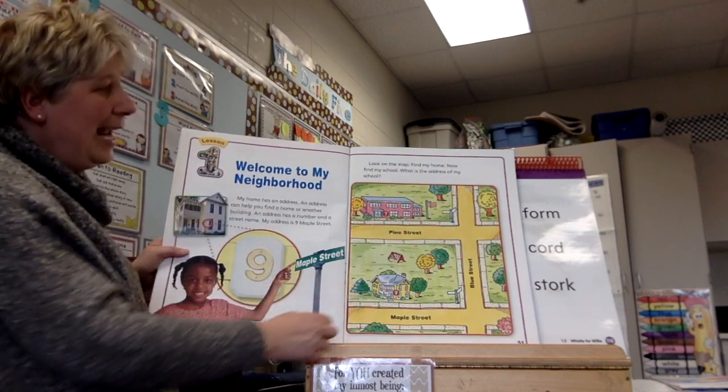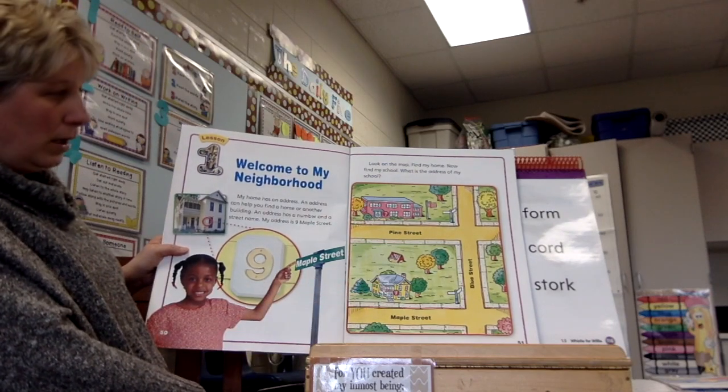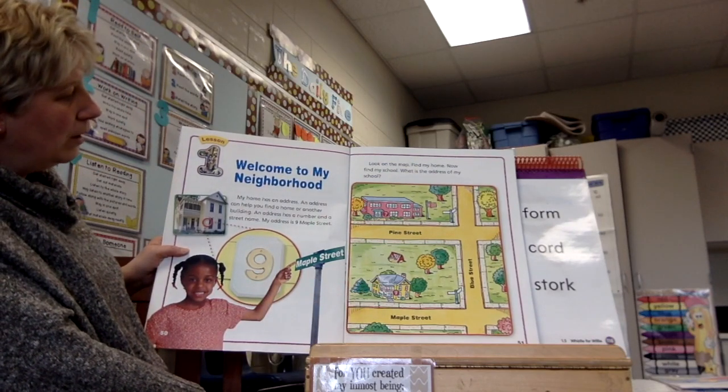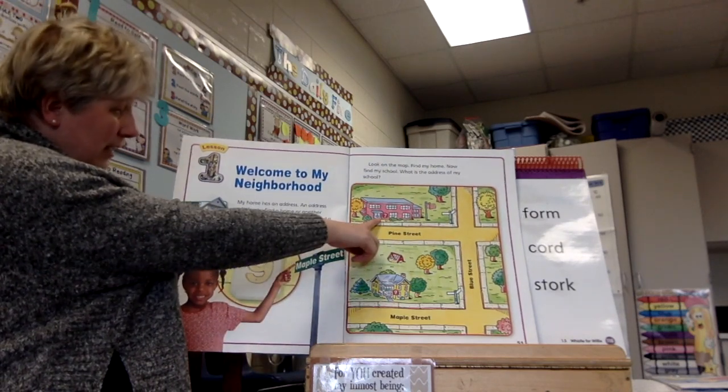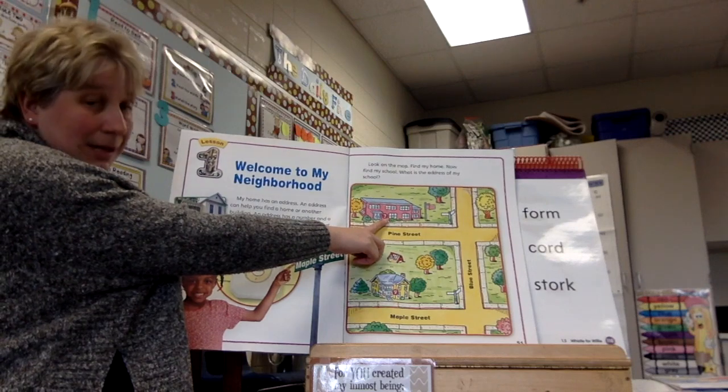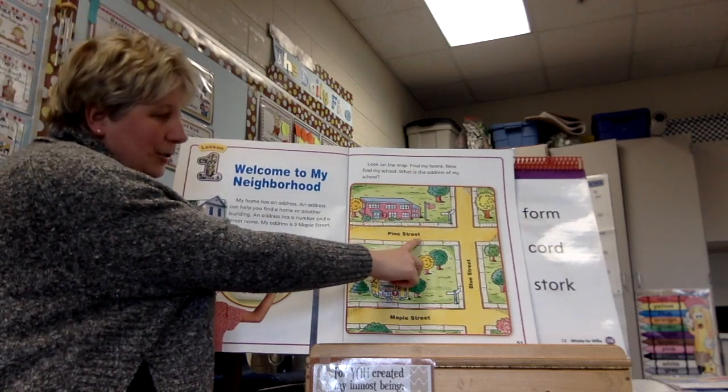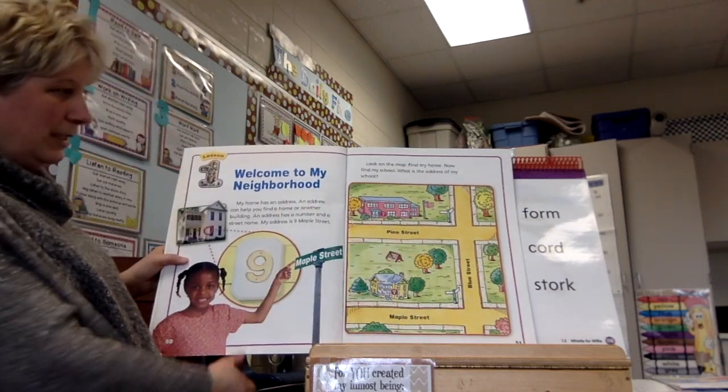It says, what is the address of my school? Where's the school? There it is. The address of her school would be 7 Pine Street. And that's where her school is at.